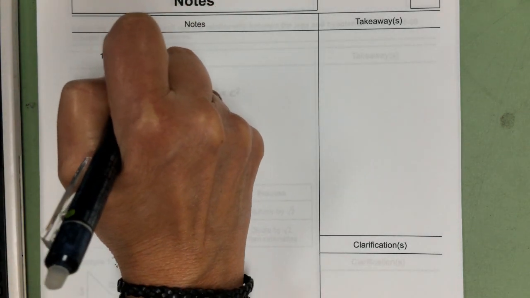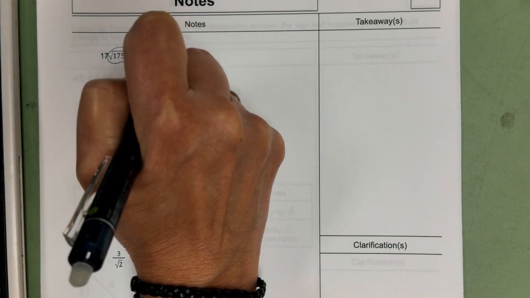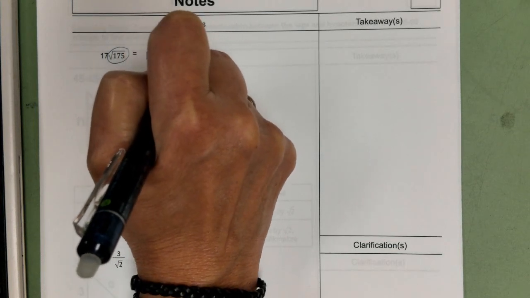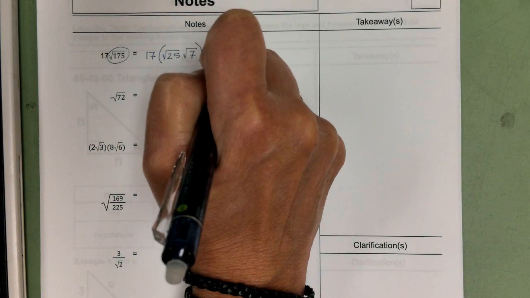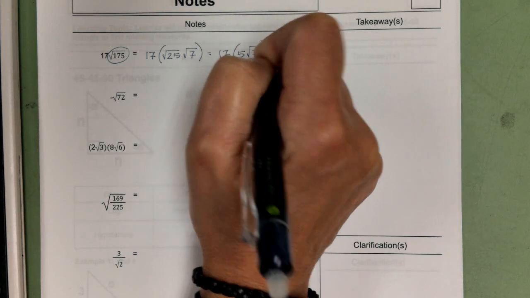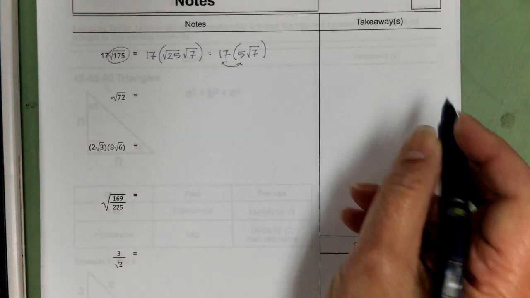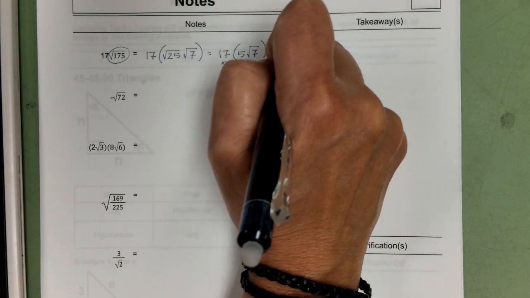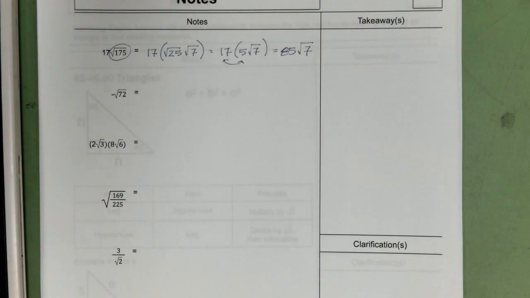Okay, so I carry my 17 over, and I'm going to multiply it by the square root of 25 times the square root of 7. This is going to give me 17 times 5 square root of 7, and then I'm going to multiply my 17 and my 5. 17 times 5 is 85, so this simplifies to 85 square root of 7.